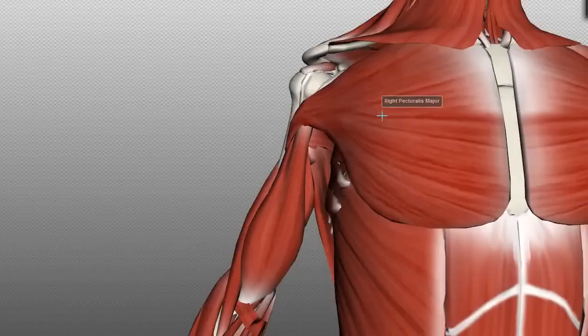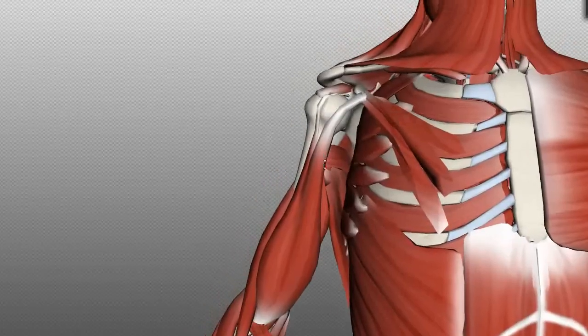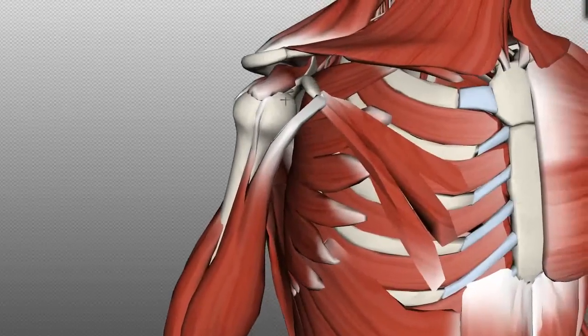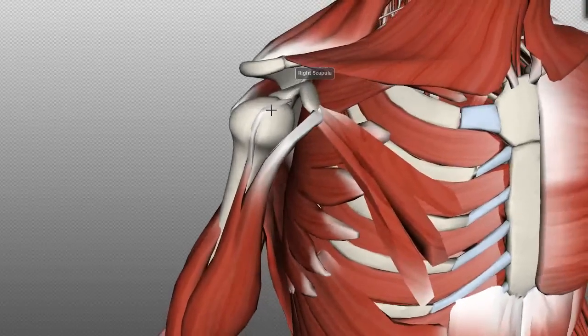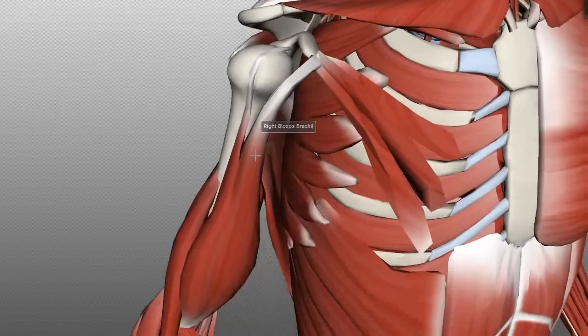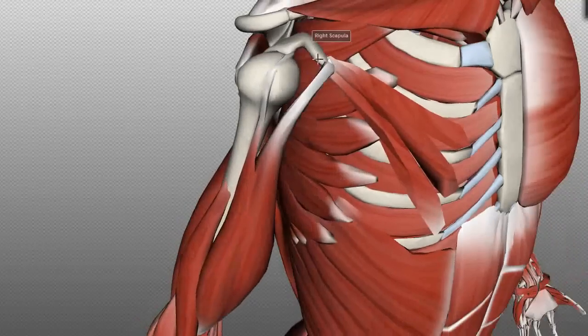I'm going to get rid of the pectoralis major so we can take a look at this muscle. The long head of the muscle runs up through the intertubercular groove on the humerus and inserts on the supraglenoid tubercle of the scapula, that little protuberance just superior to the glenoid cavity. This long tendon runs up through the intertubercular groove over the head of the humerus and inserts onto the supraglenoid tubercle. The short head of the biceps brachii inserts onto the coracoid process of the scapula, that little hook on the scapula.